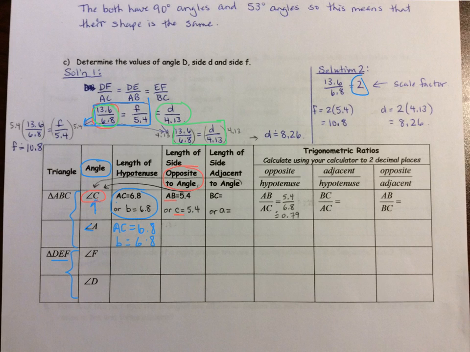The side that's adjacent to angle C would be side A, or side BC. We calculated that, and we found that that side was equal to 4.13. So you can fill this in with 4.13. Then we're going to calculate things to 2 decimal places.